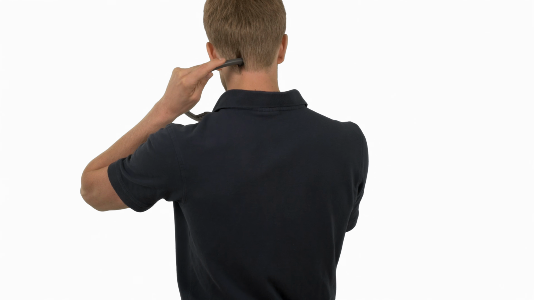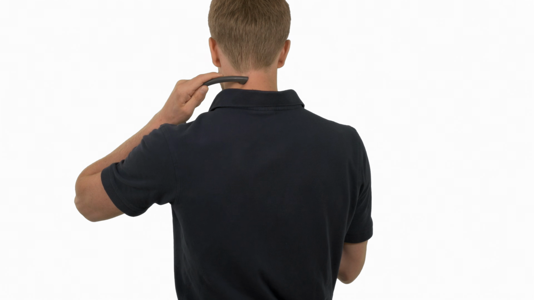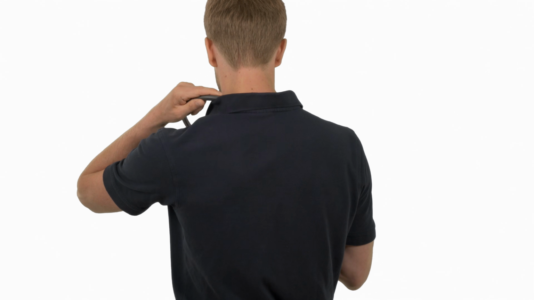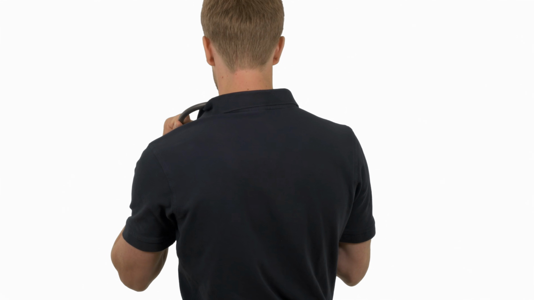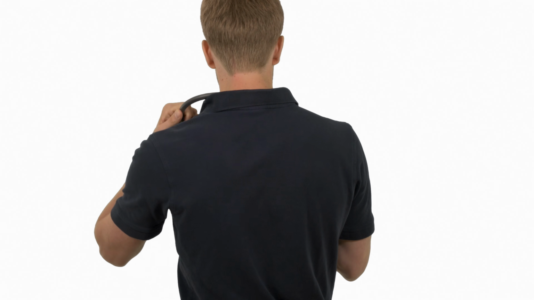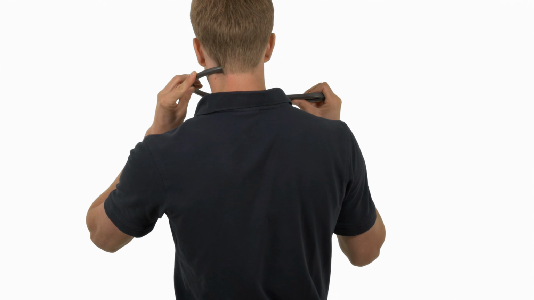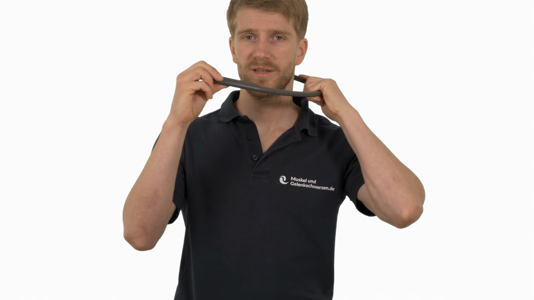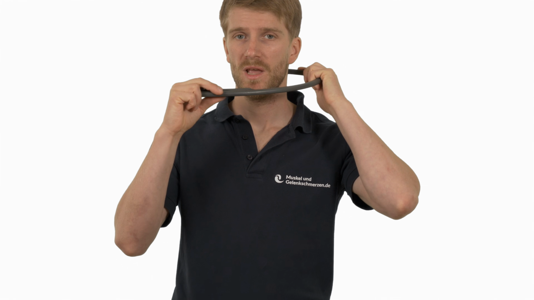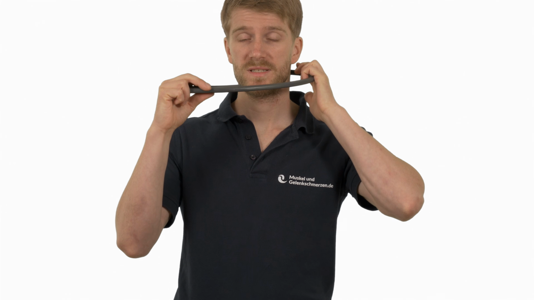I will proceed in this manner until I have covered the whole area of my cervical spine, which runs approximately down to here. I massage the area with pressure from behind and then a little bit with pressure from the side. For pressure from behind, I have the handle in front of my face pointing away from me. For pressure from the side, I have the handle pointing to the side, and I press a little bit from the side here. So that works quite nicely.